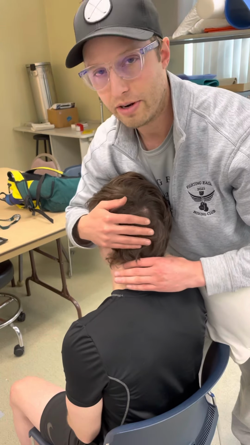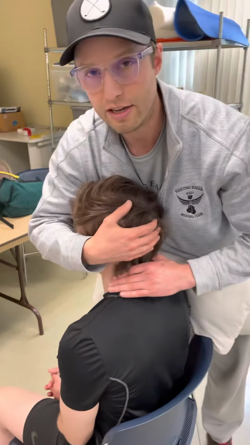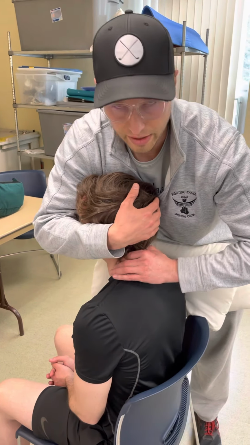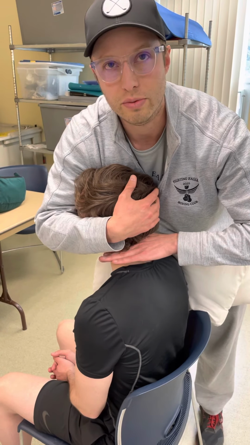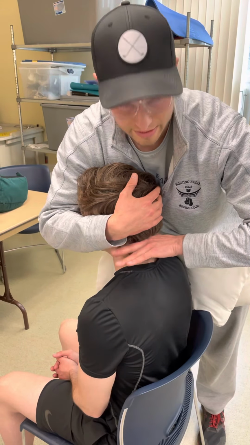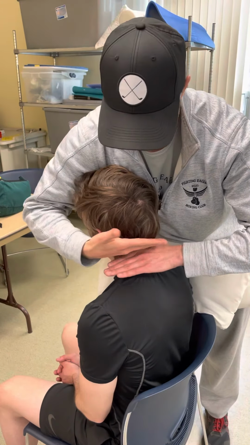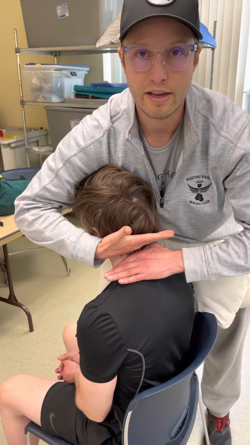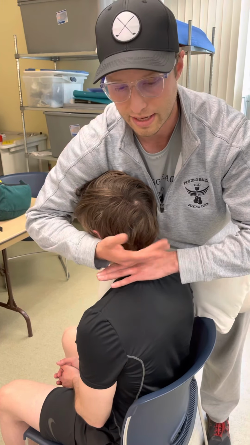And then the second part of this test, you're going to come back to neutral. You're going to contralaterally side bend. Find C2 again, and this time you're just blocking C2 with this hand. And you're going to use your ulnar side of your pinky finger, and you're going to come up right on the occiput. You're on the neural arch transverse process of C1 with this hand.